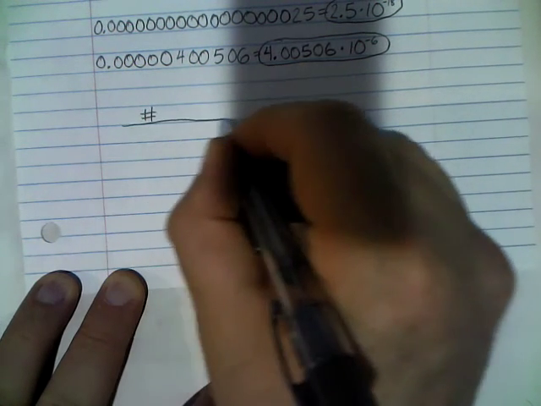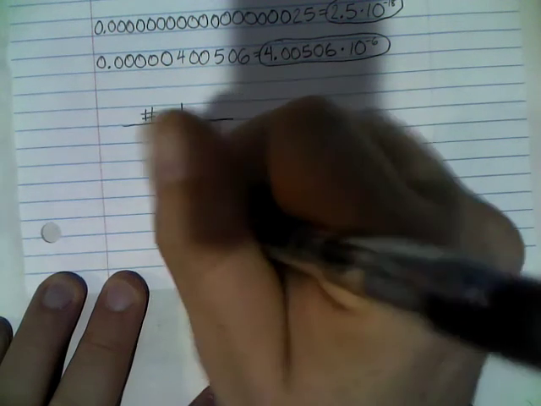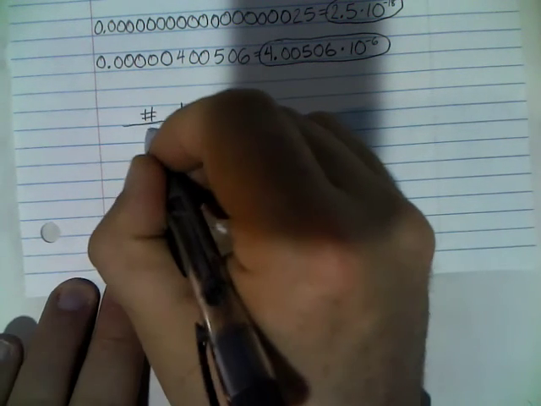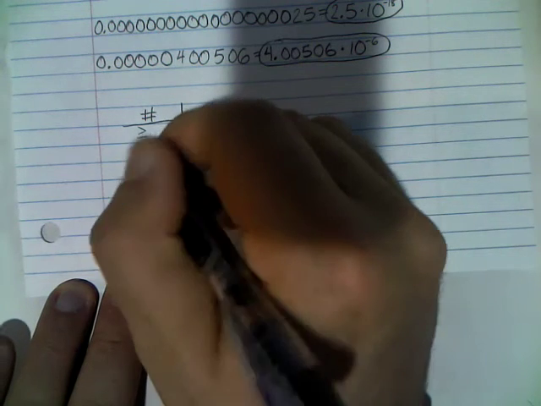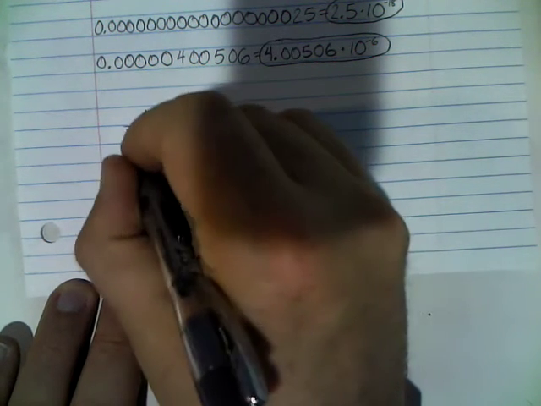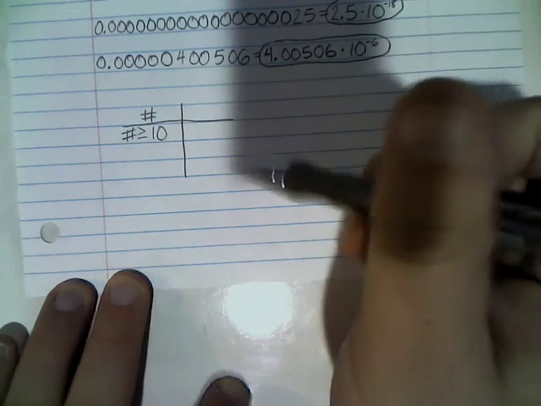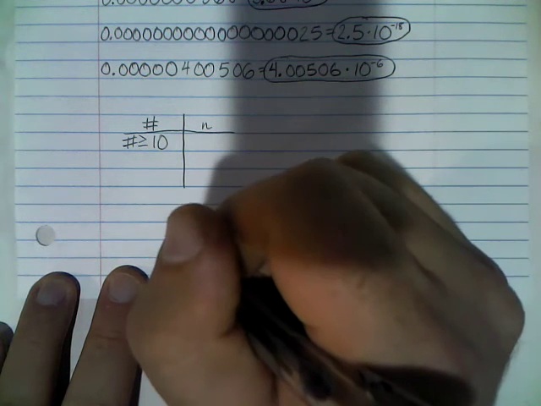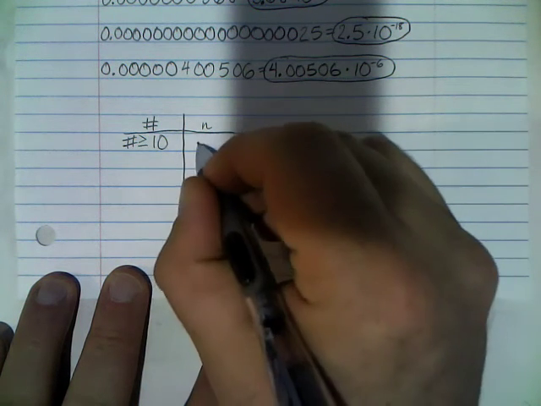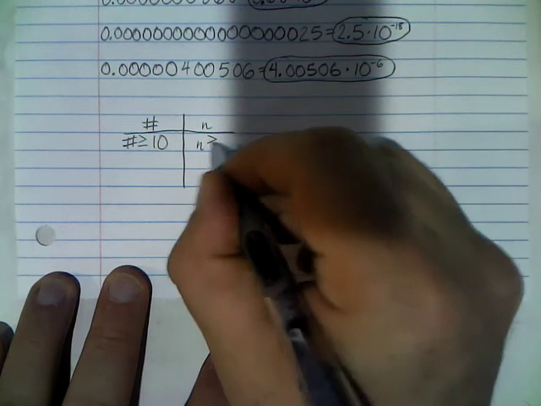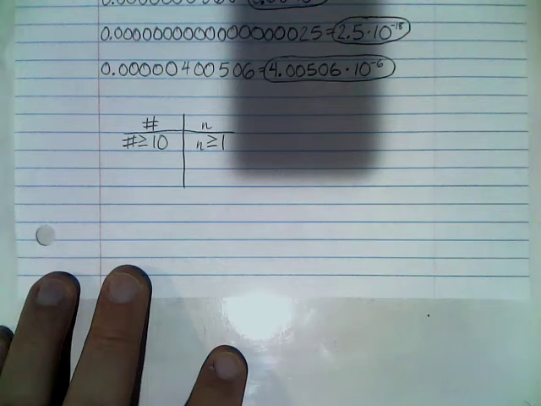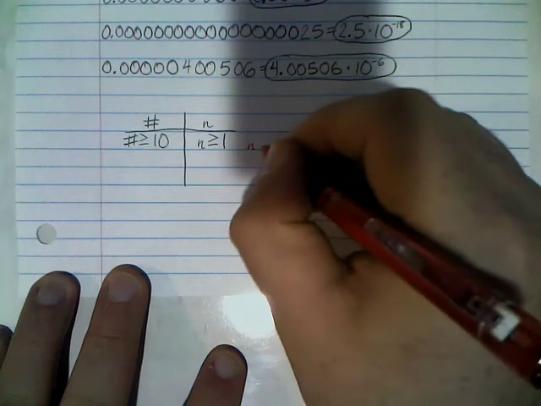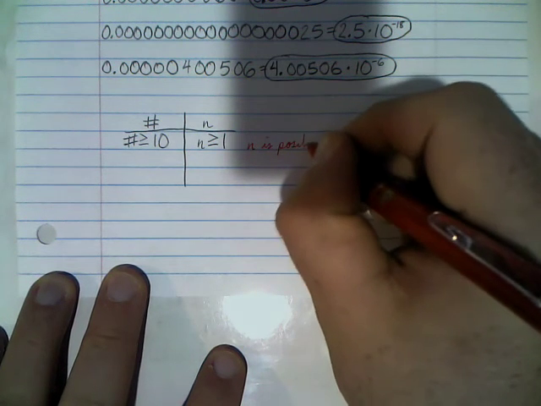If you have a number and that number is greater than or equal to 10, then the power of 10 that you're going to use, n, is going to be greater than or equal to 1. In other words, n is positive.